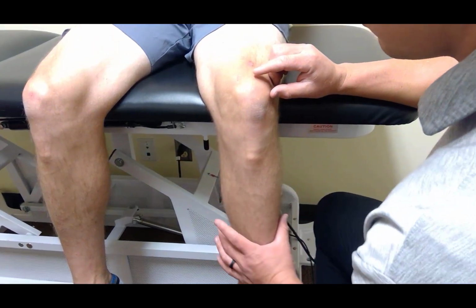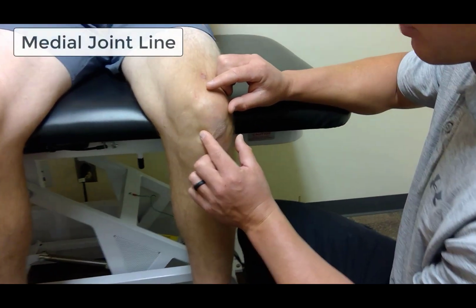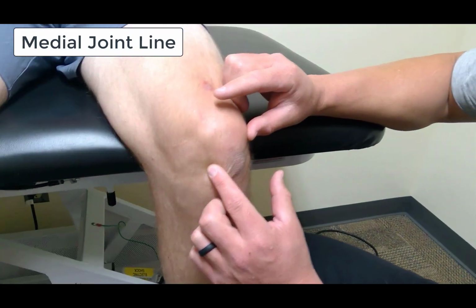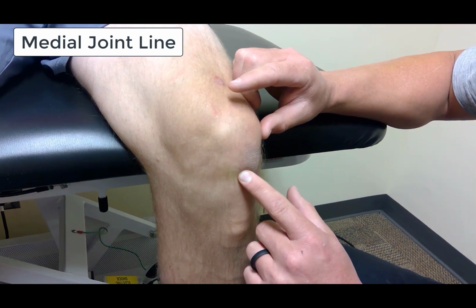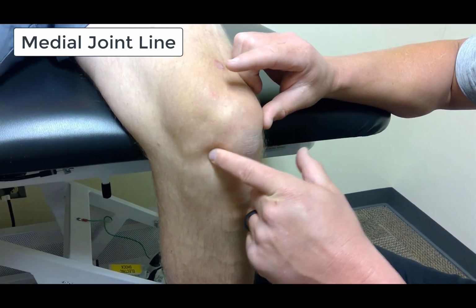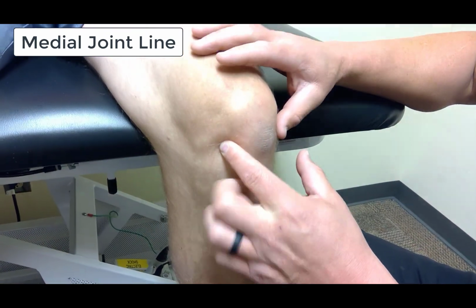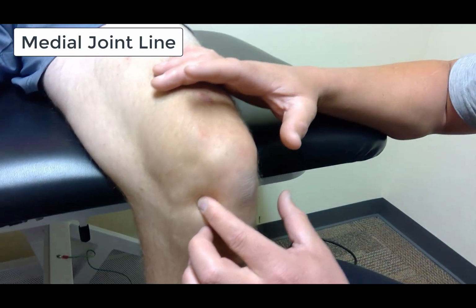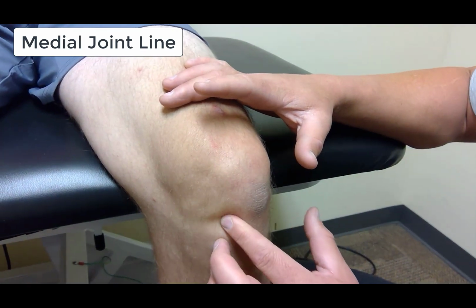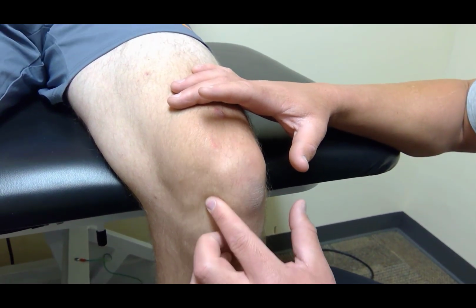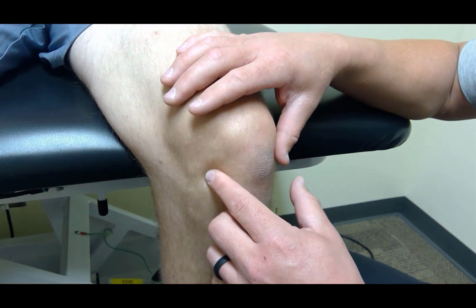Okay, we're going to go into the medial joint line now. If I locate that lateral border of the patella, if I locate this medial border of the patella and work my way toward the apex, then I can come off medially right here in this soft tissue space. So notice how far I can dive into that soft tissue space. And that's how I know I'm in the medial joint line right here.